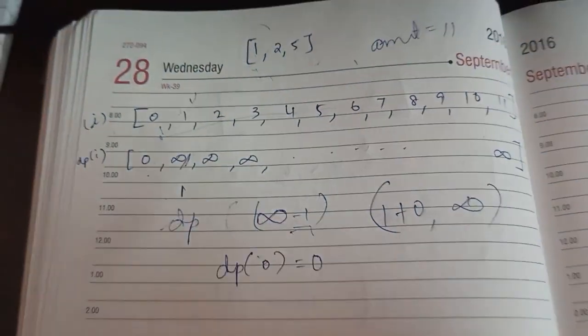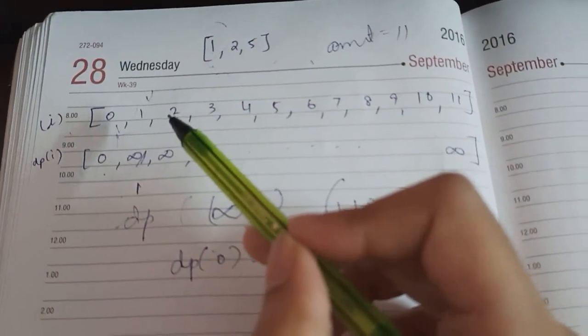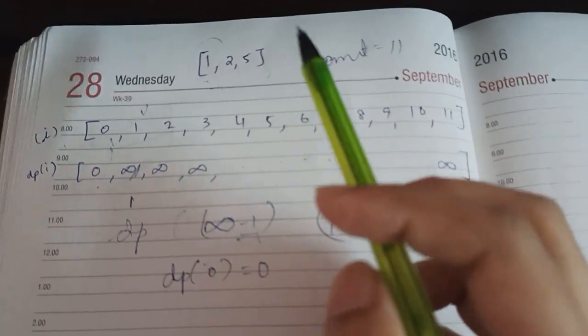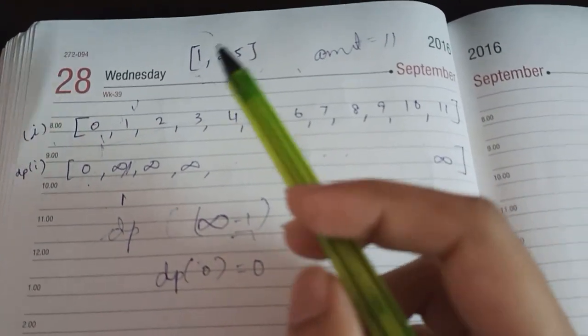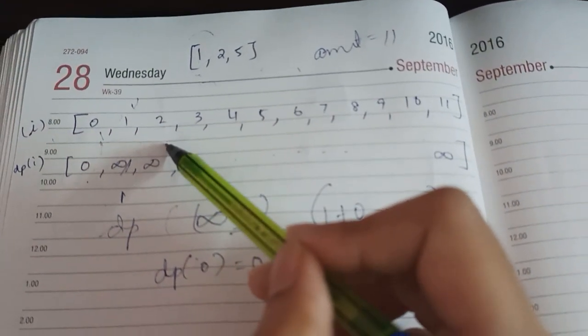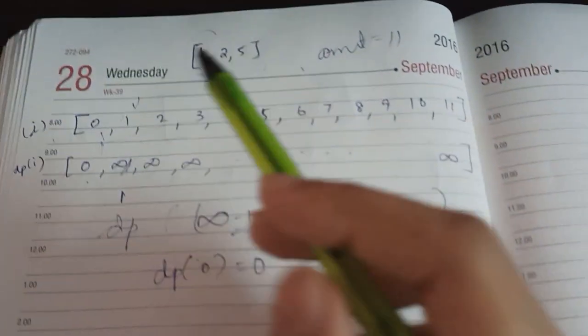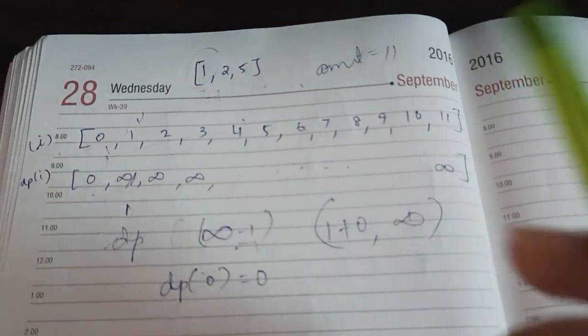Now for dp of 2. One important step that I forgot to mention, you have to check if your i value is greater than or equal to your denomination value. Only if it is greater than or equal to your coin value, you can even continue this process.